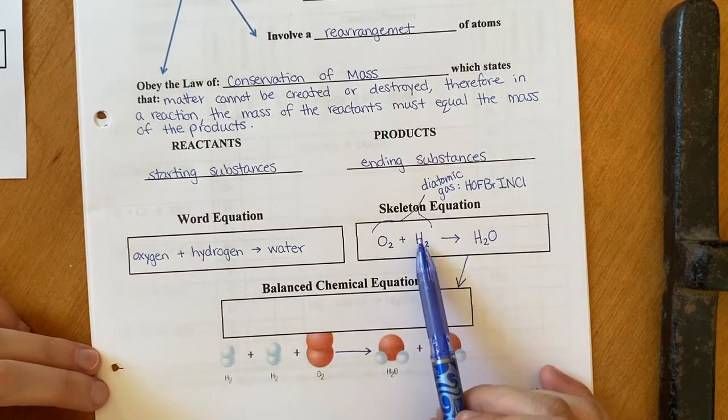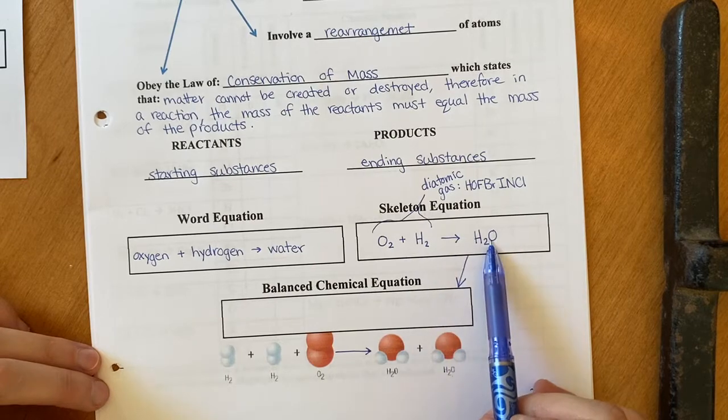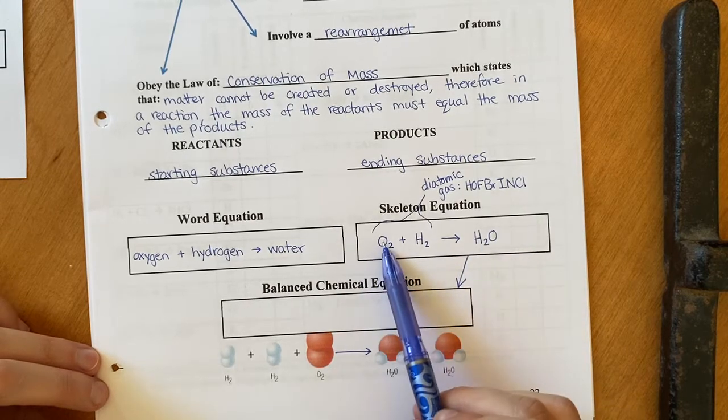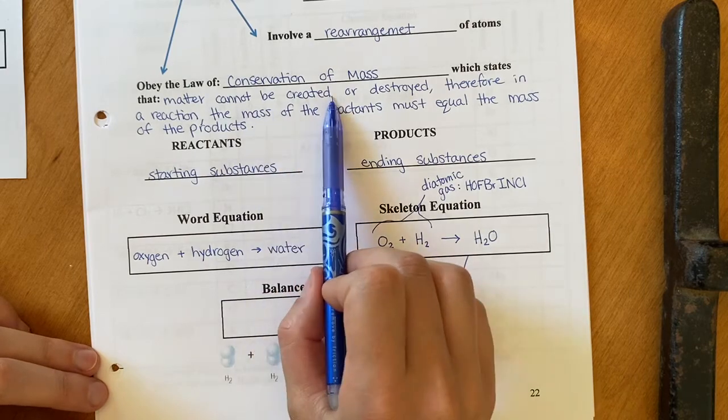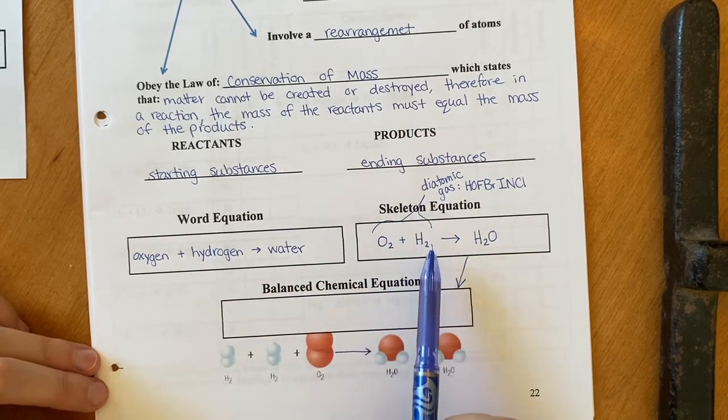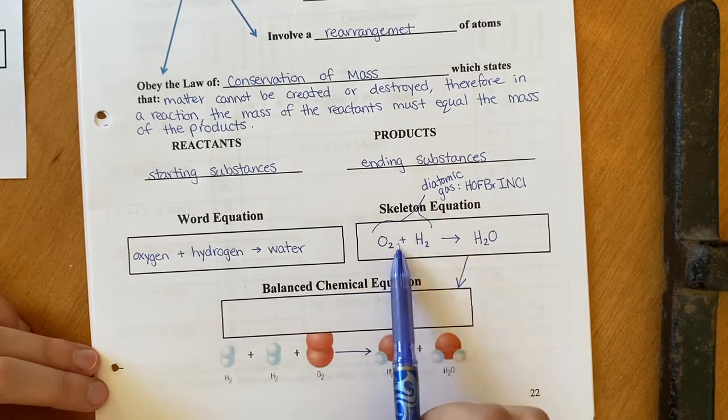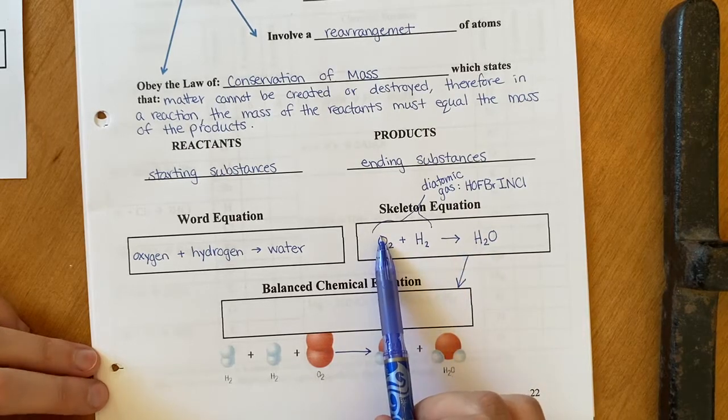Here we have 2 hydrogens, which matches, but only 1 oxygen. So we have an extra oxygen on the reactant side, and we need to make sure that it's balanced so that it follows the law of conservation of mass. We have to have the same number of each element type on both sides of the arrow.